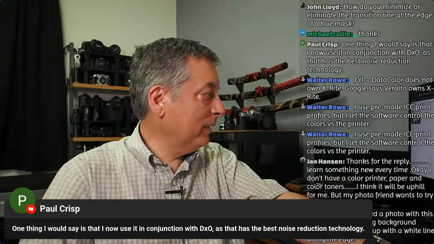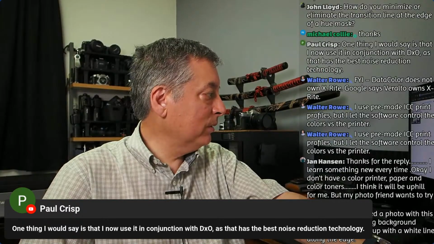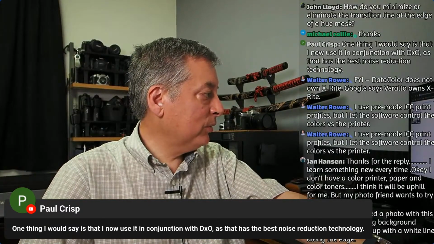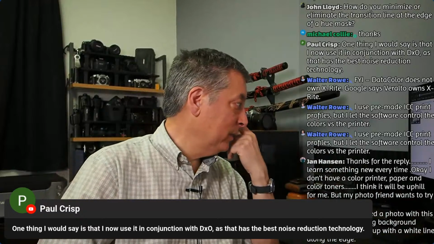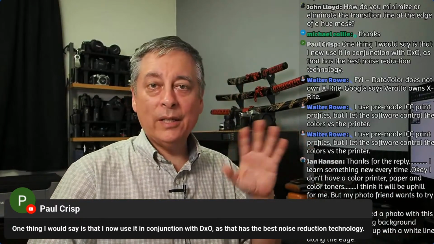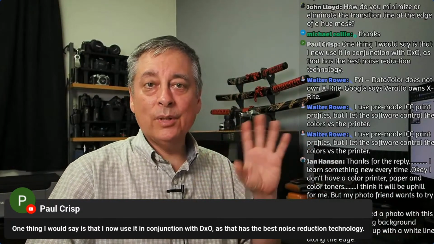One thing I would say is that I now use it in conjunction with DxO, as that has the best noise reduction technology. Oh, so you use Luminar and DxO, like Pure Raw or something. That's a very common workflow.